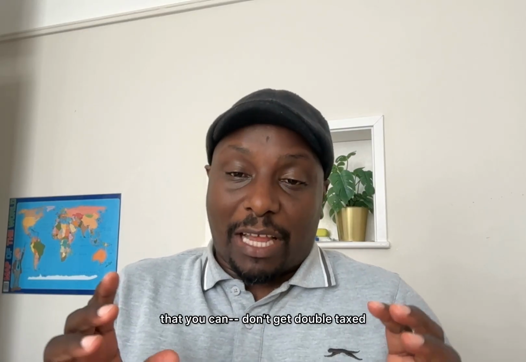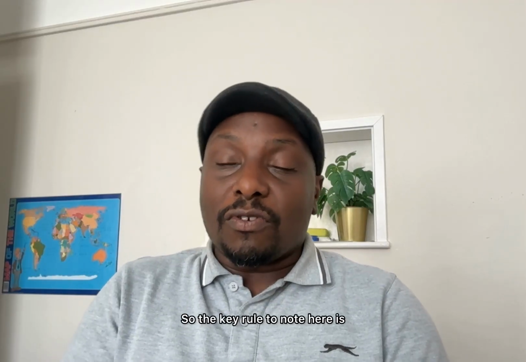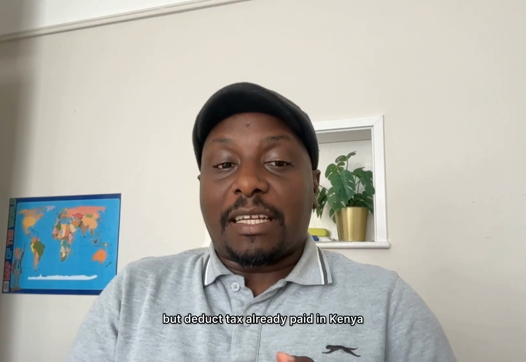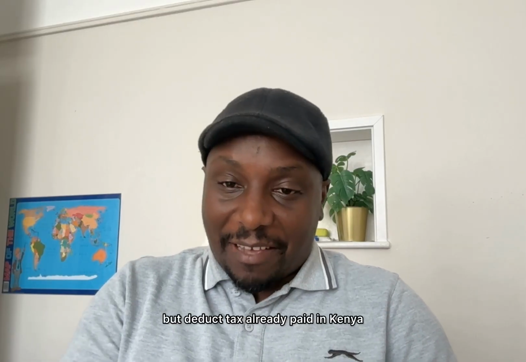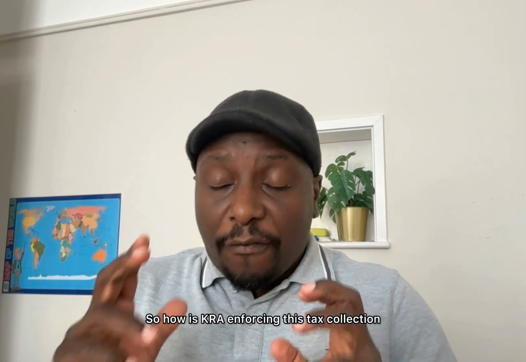Apply for that so that you don't get double taxed. Very important. So the key rule to note here is that the UK will tax your global income, but deduct tax already paid in Kenya.